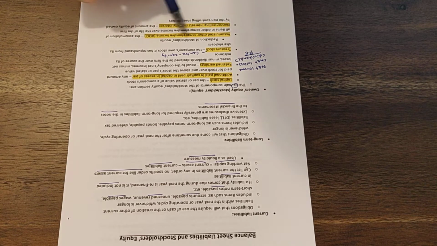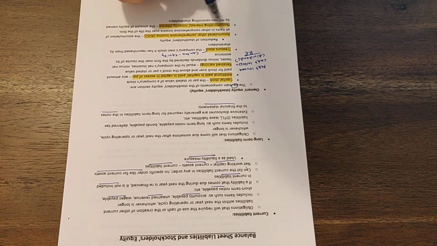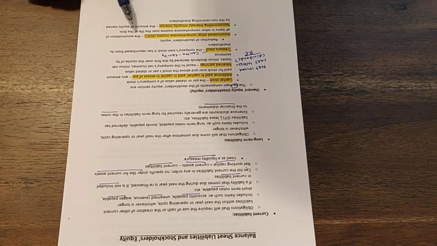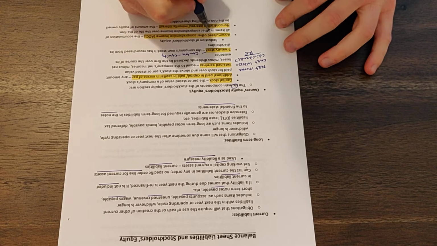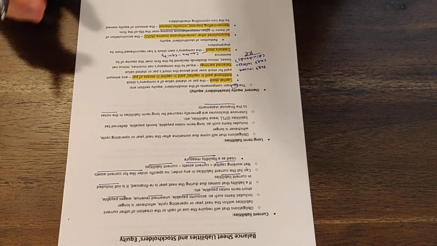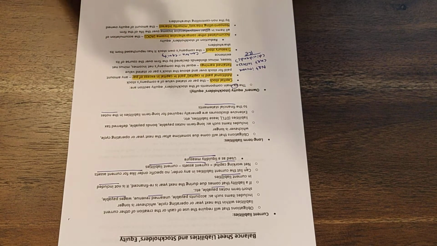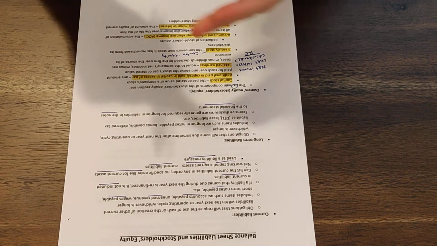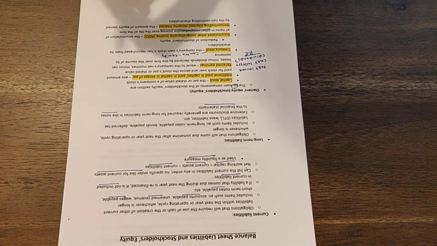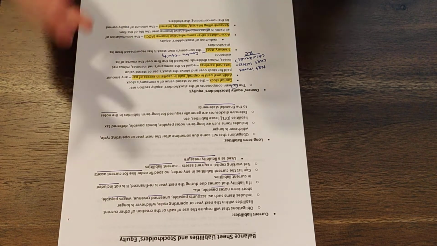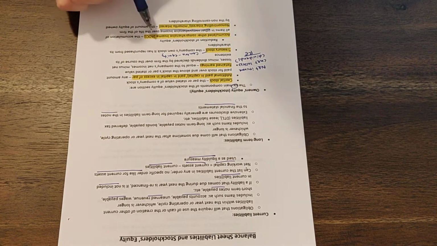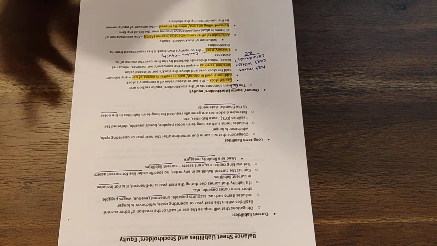Then we have AOCI, accumulated other comprehensive income. This is the accumulation of all items in other comprehensive income over the life of the firm. In the chapter on the income statement, we talked about this idea of OCI, other comprehensive income. If we take all the OCI items for year 1, year 2, year 3, however long this firm's been in existence, and add or subtract whatever math we have to do, we sum them all up and we get AOCI.